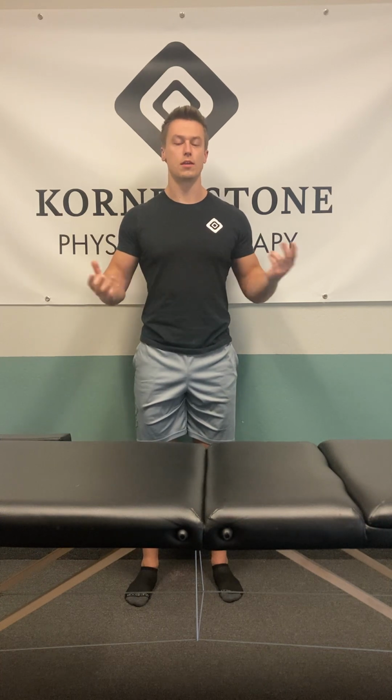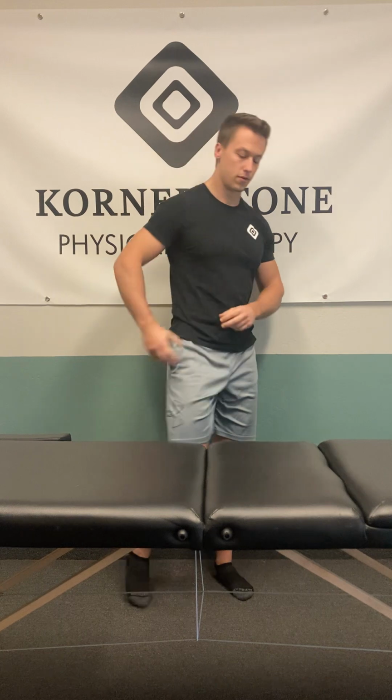Now we're going to go into some exercises to help show you what you need to do to help take relief or compression off that nerve that starts in our back and goes down our leg, so you can help treat your sciatica.